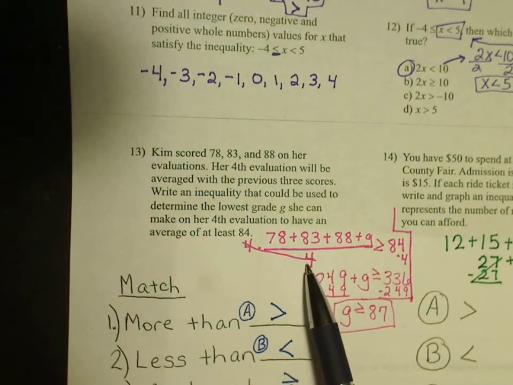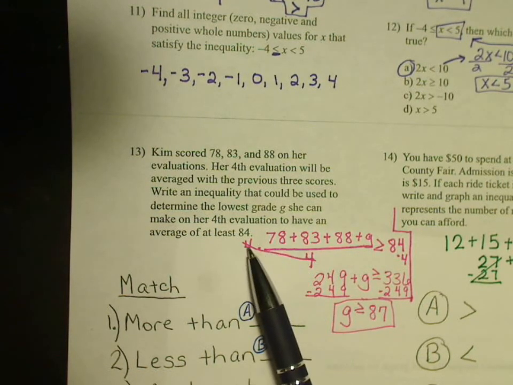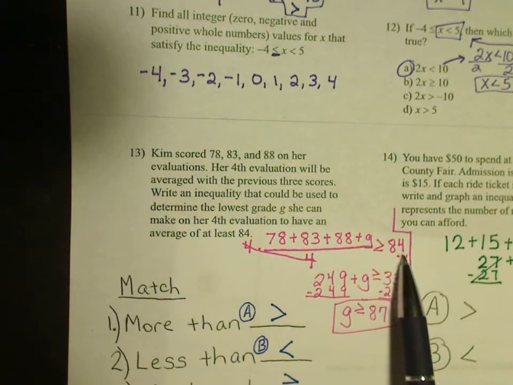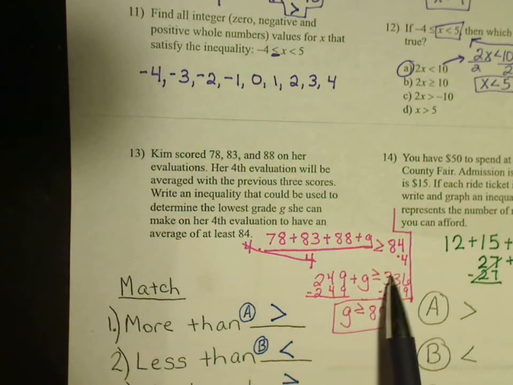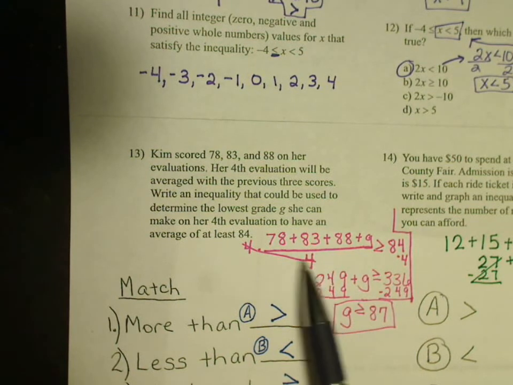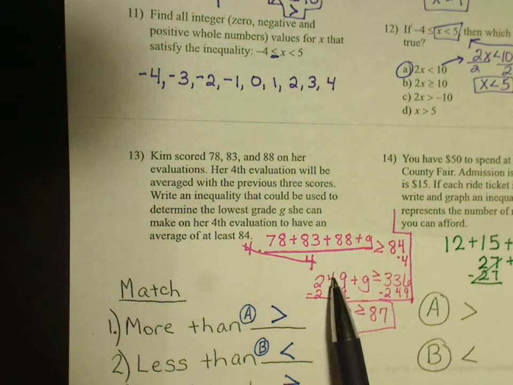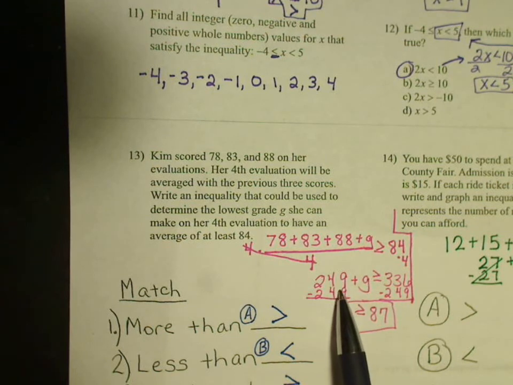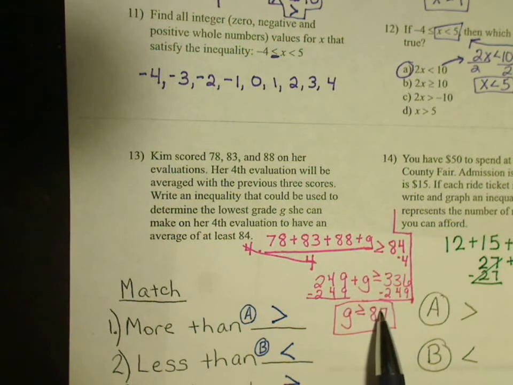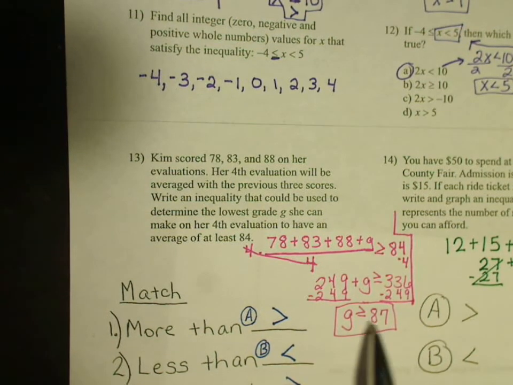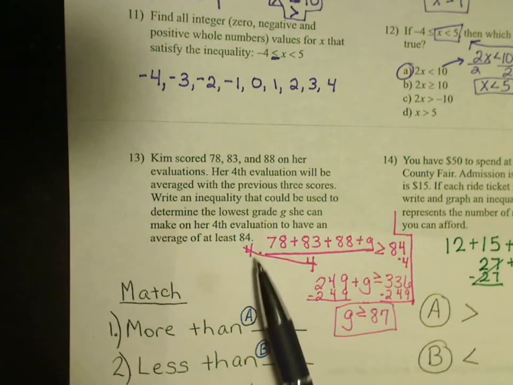But let me hold on a second. I got rid of the 4 on the bottom of this by doing inverse operation. So I multiplied this side by 4, and I multiplied this side by 4. So then I'm here. I added these, so I have this. Then I do the inverse and subtract 249 from both sides. So I find out her 4th evaluation must be equal to or greater than an 87 for her to get an average of at least an 84 on all 4 of them.